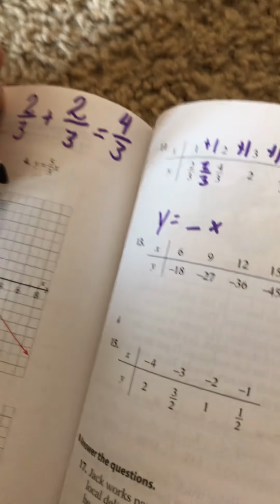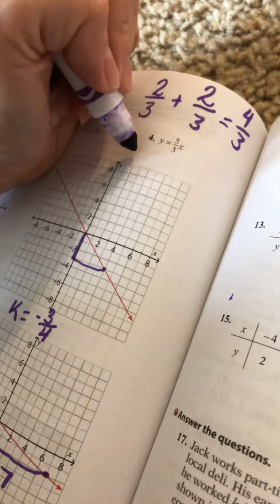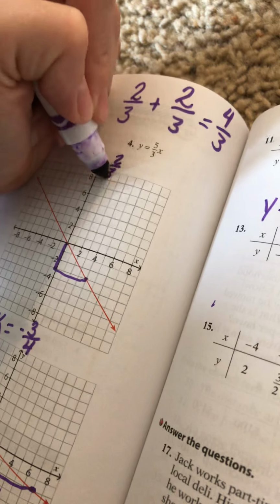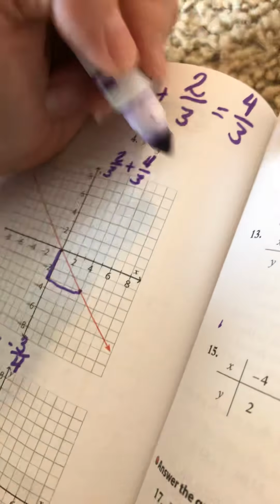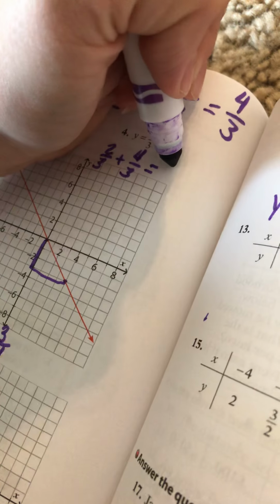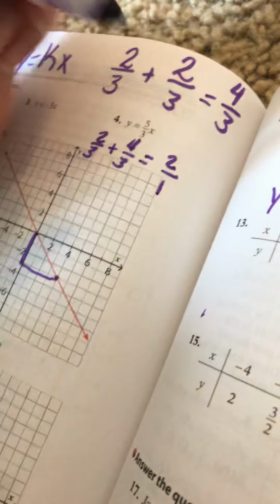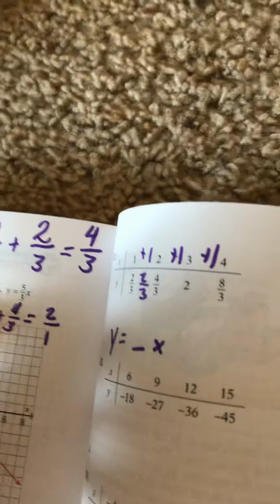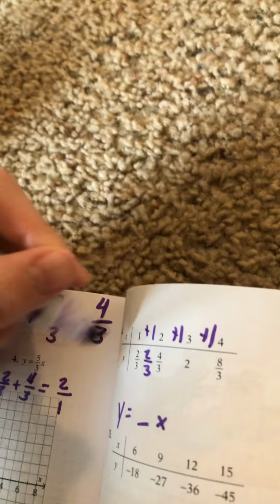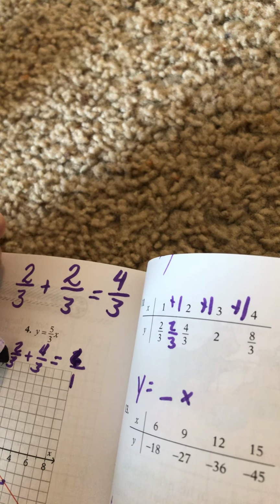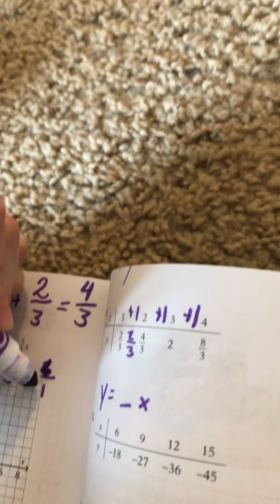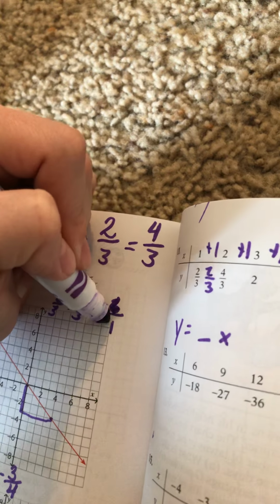So we have 2/3 plus 4/3, equals 6/3, because your denominator you leave the same.